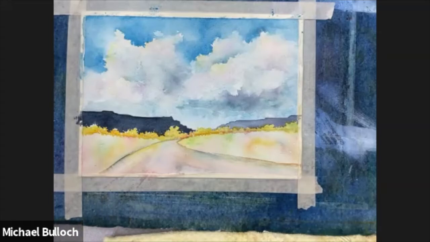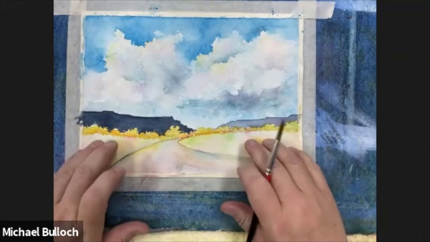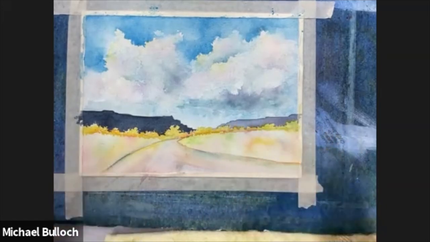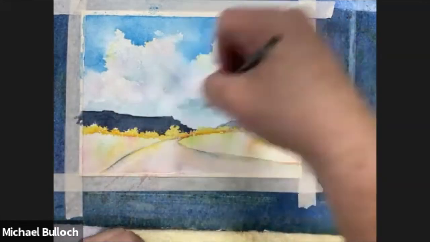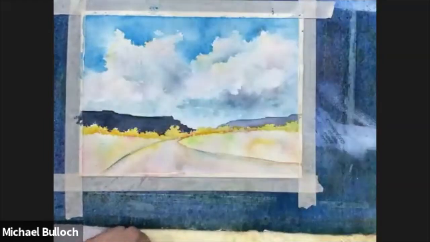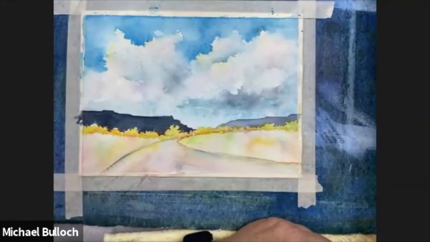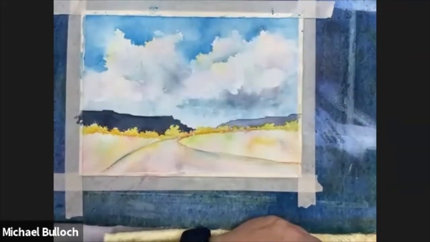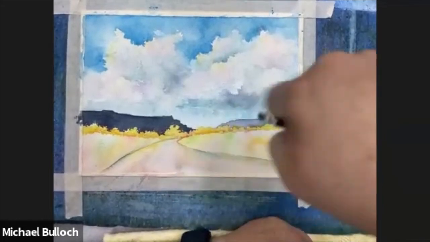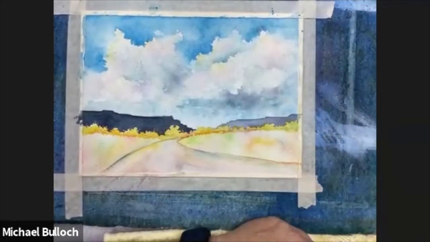So what I'm going to do is use a medium-sized round brush, my number 8 round, and work on this foreground. Now, we don't need to put a lot of detail in this because it's not going to be the focal point. We're really going to be focusing on finishing up this sky and making it a dramatic sky. But we do want more than this. Right now, this looks kind of flat.